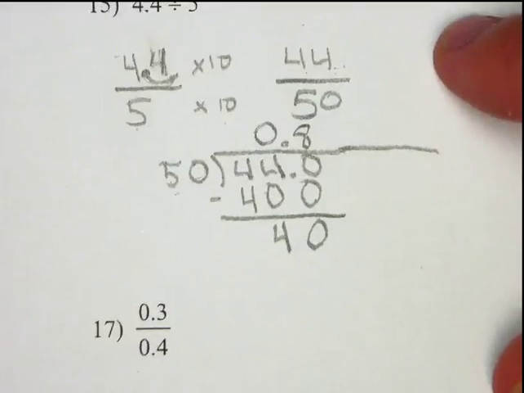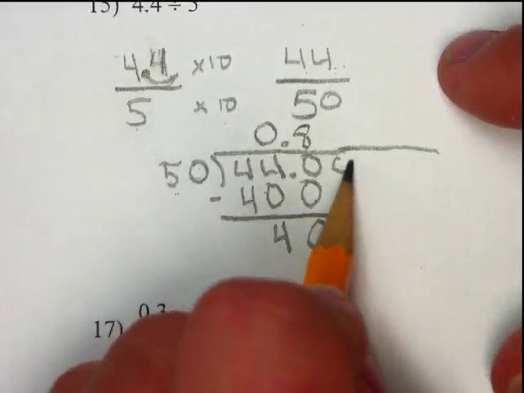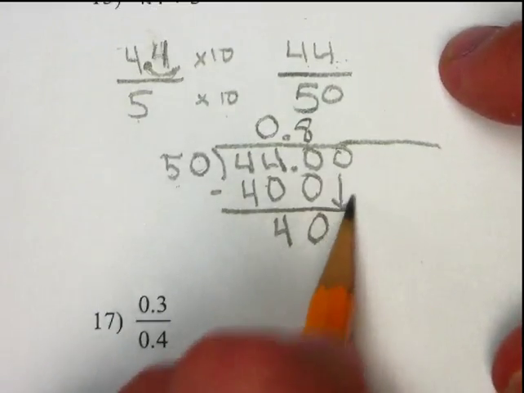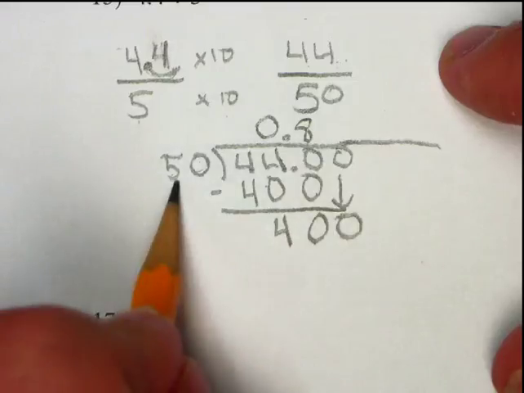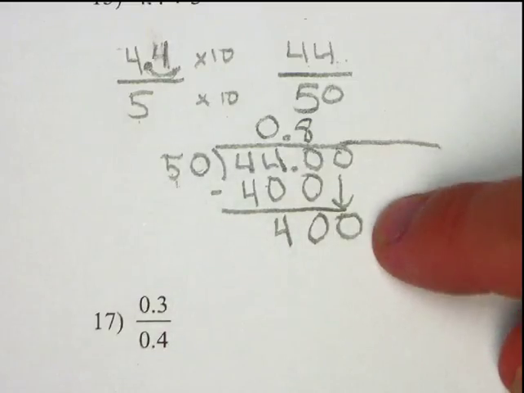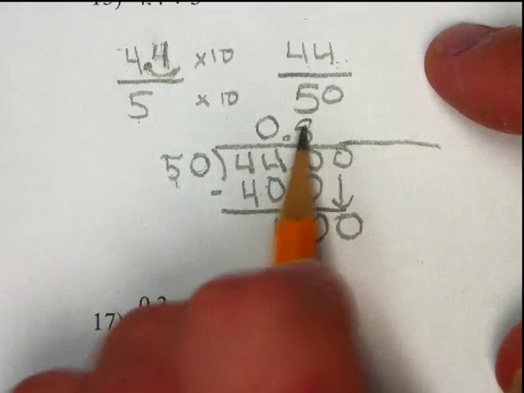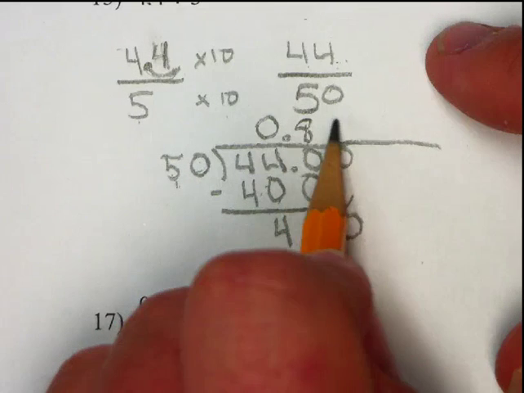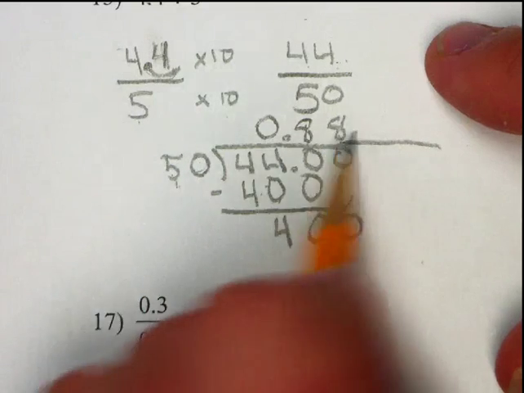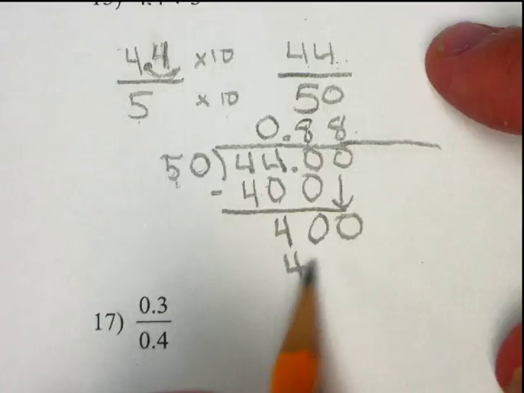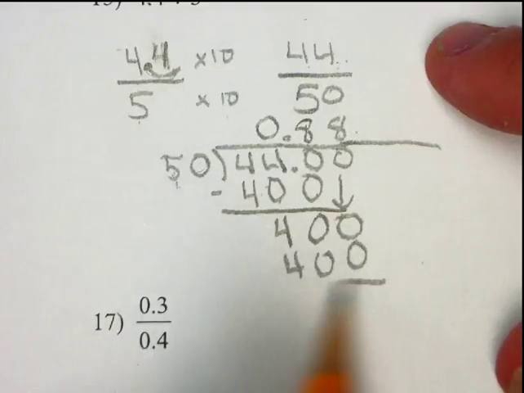Get 40. So I'm going to add a 0, bring that down, and 50 goes into 400. We kind of just got that, right? We know that 8 times 50 is 400, so we'll do another 8. This time, it'll subtract to 0.